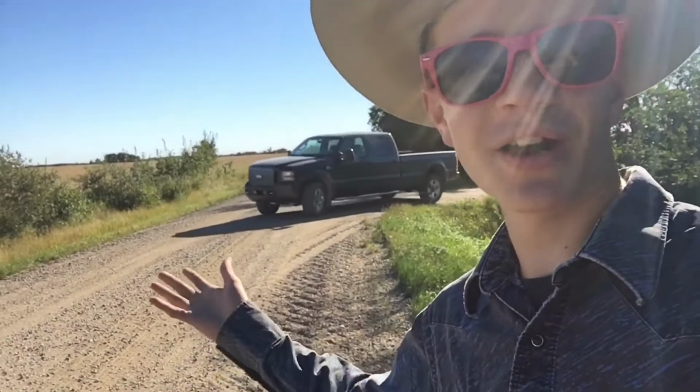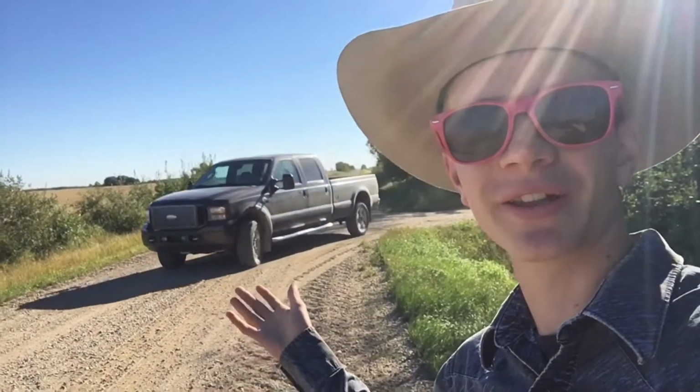Look, a very rare occurrence, a vehicle on a grid road. Wave the rare phenomenon goodbye.